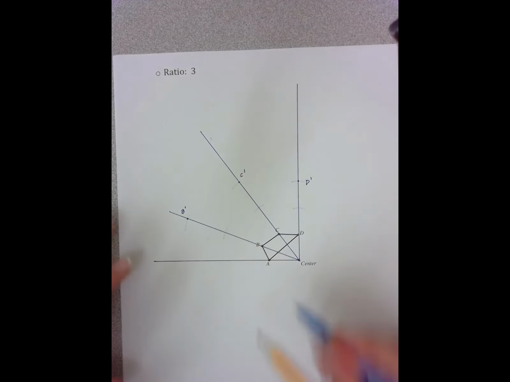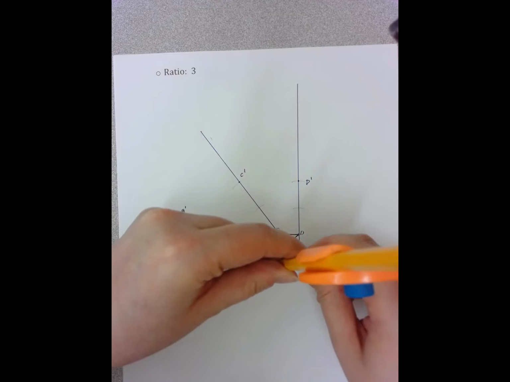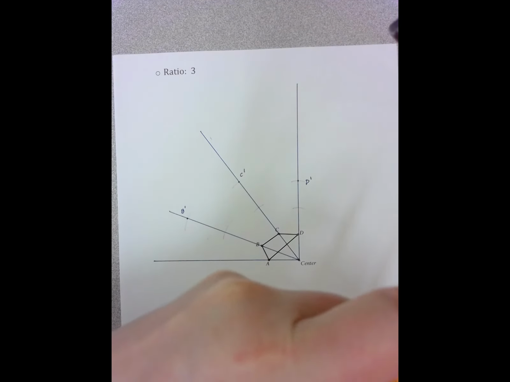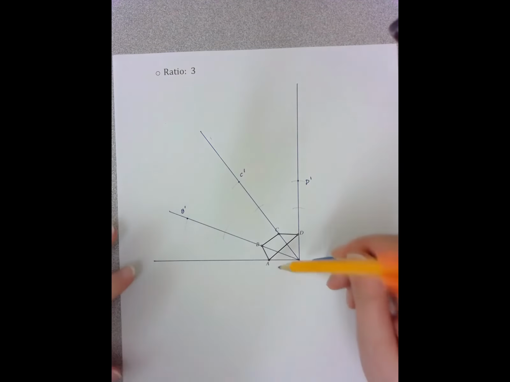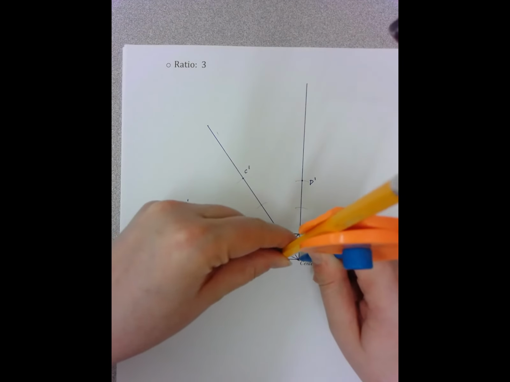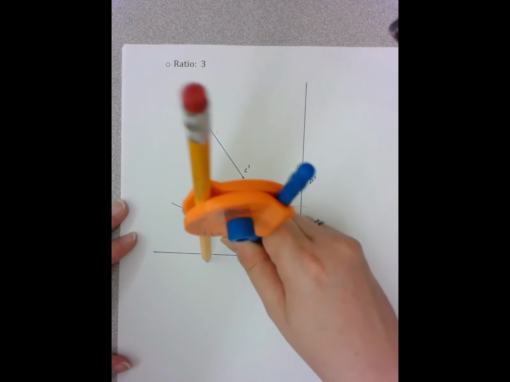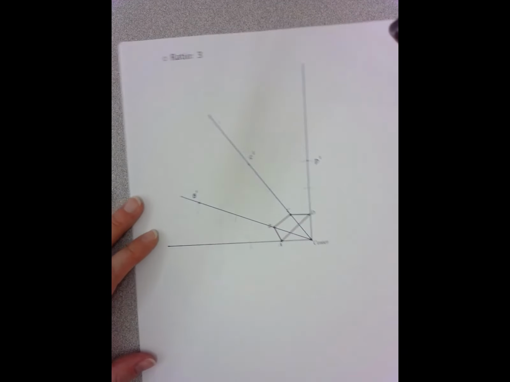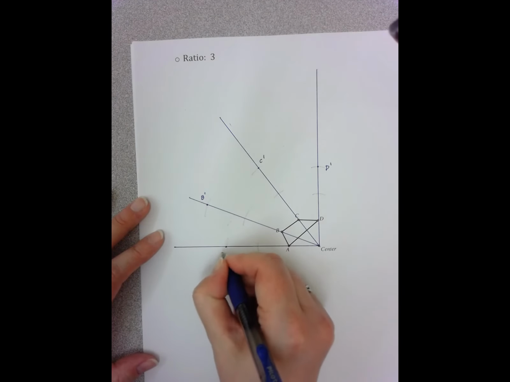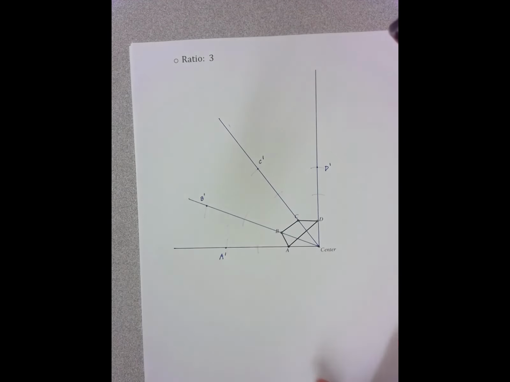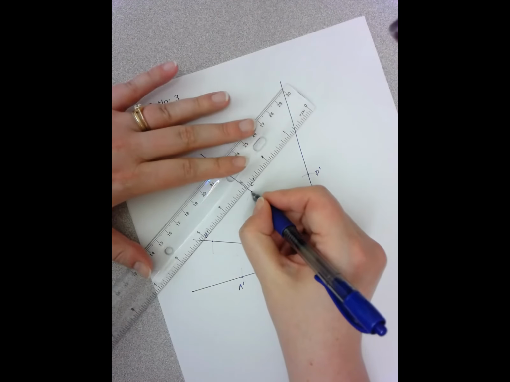And lastly, A. So center to A. Pencil a little bit here. 1, 2, 3. And so this is where A prime ends up. And my last job here is to connect the points to get the shape.